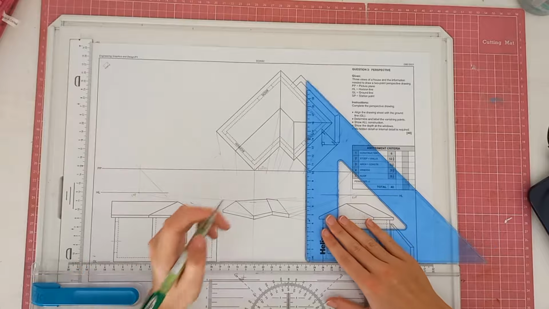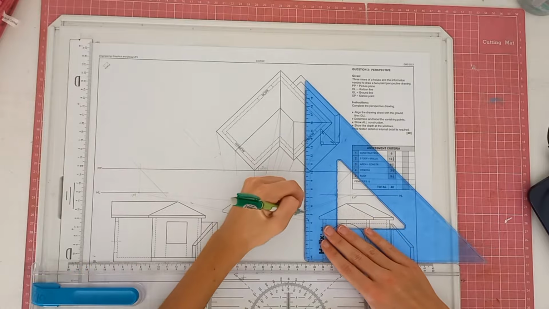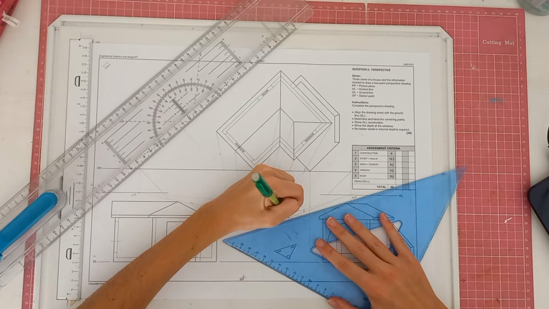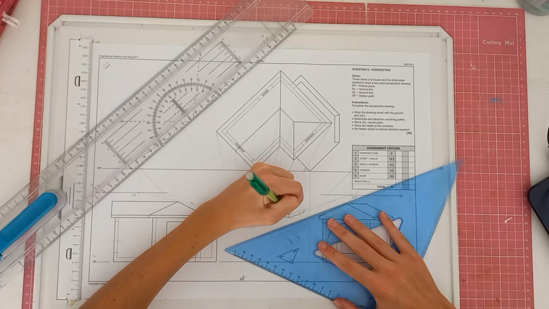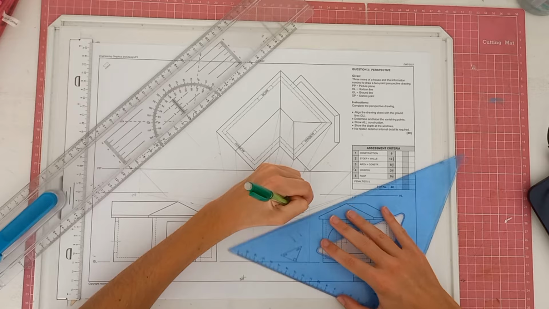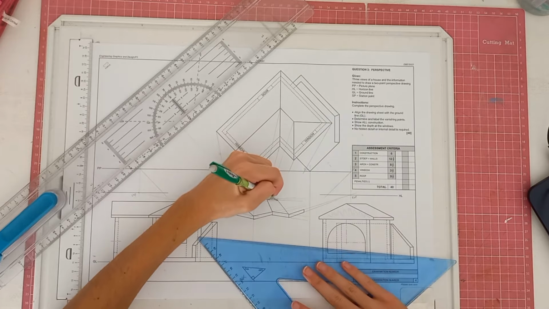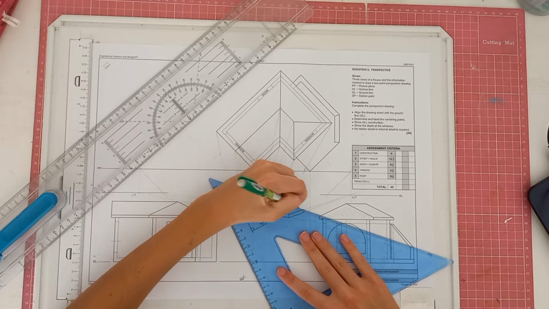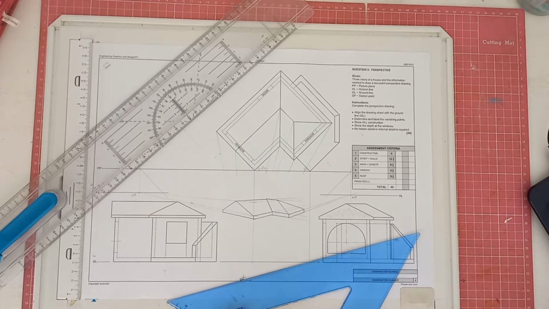Then you're going to take that point down to this point over here, or these two lines. You're going to make your mark, and then you can basically connect all of your lines together. So these two lines will be connected, and these two lines will be connected just like this over here.